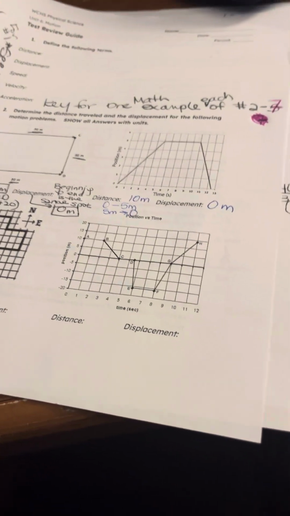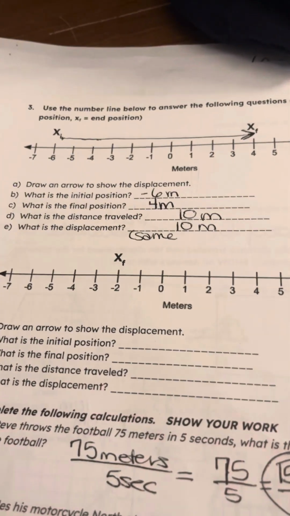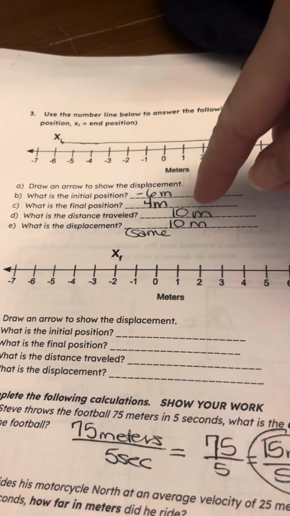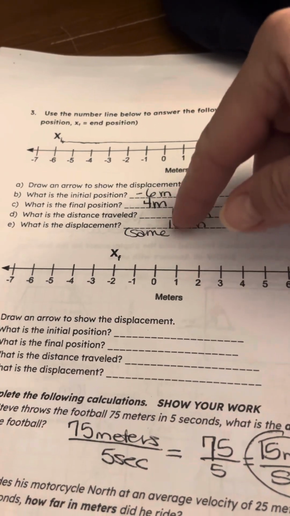I will post out the final answers, but you still have to show some work, especially on some of the problems on the other side, especially with calculation for speed and distance and time. We've got this map here, and you want to look at between the initial and the final. And I have the answers here. Check these out.